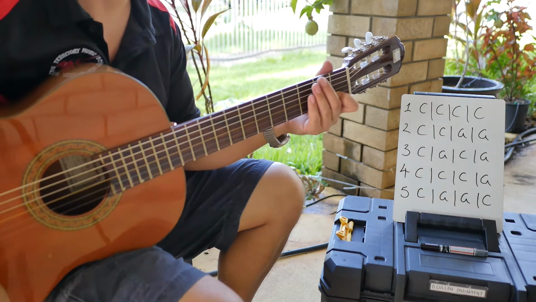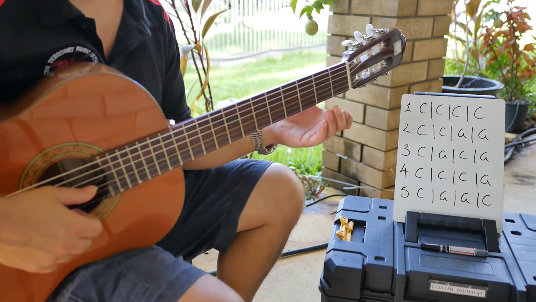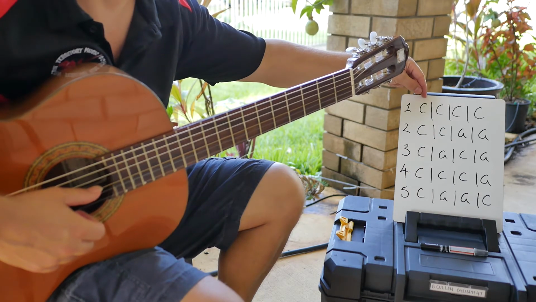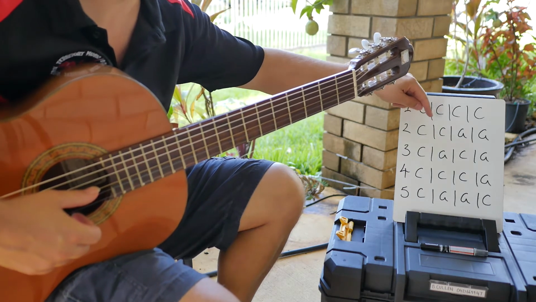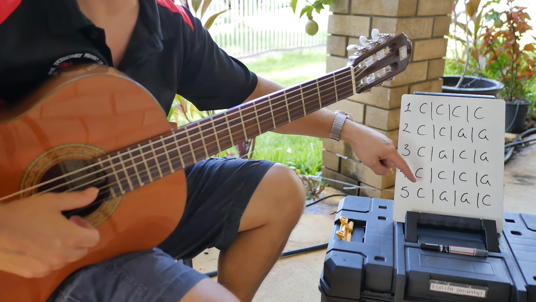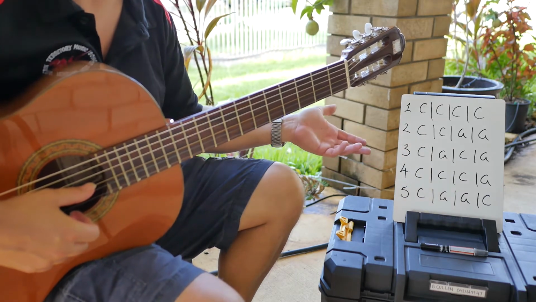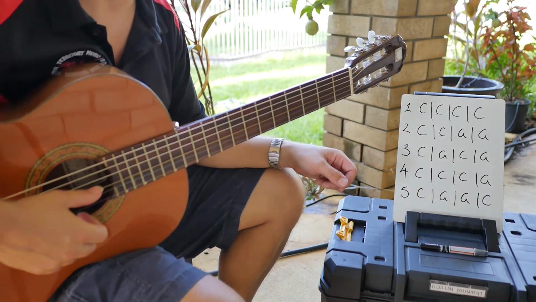Stop. Okay. So it's actually very important not just to count your beat, but also count the bar you're in, because once the music starts getting more complex and changing the chords, you're going to need to know what chord is coming up next and where you are inside the song.